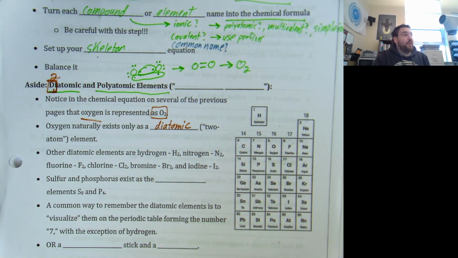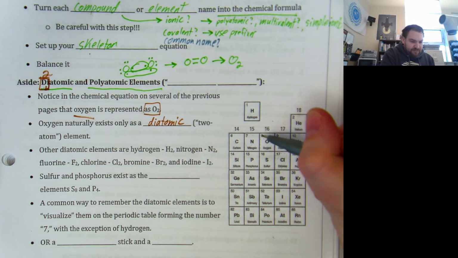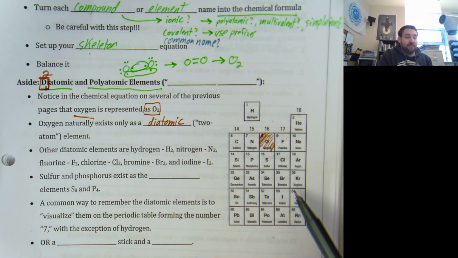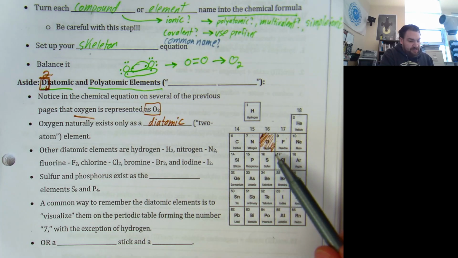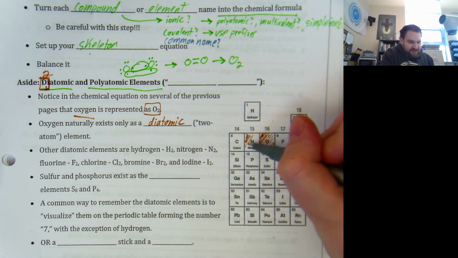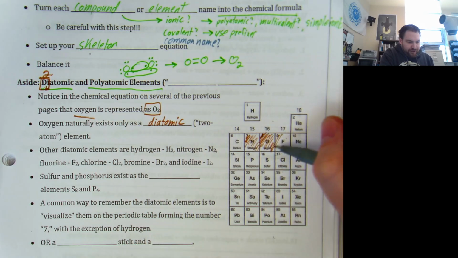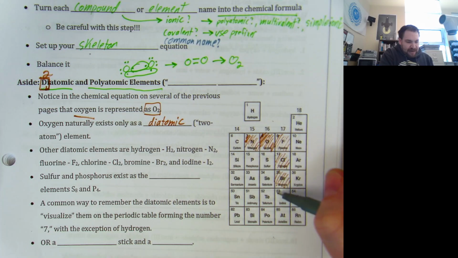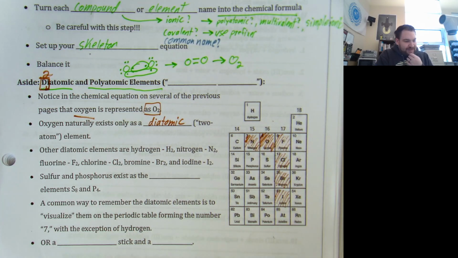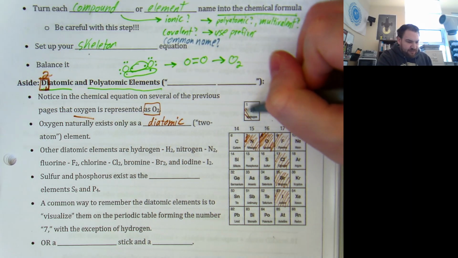And it's not the only one. Oxygen does this. I've given you a section of the periodic table. Oxygen does this. Nitrogen does this. Fluorine, chlorine, bromine, iodine do this. Hydrogen does this.